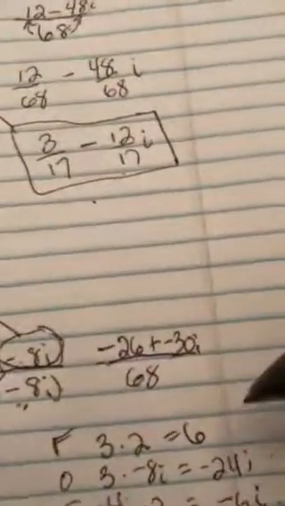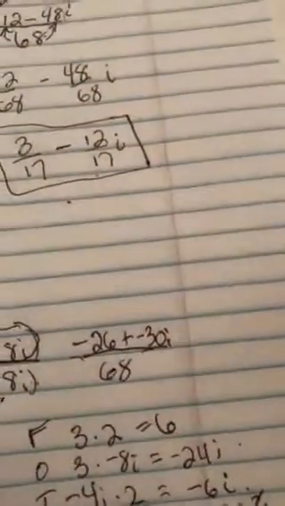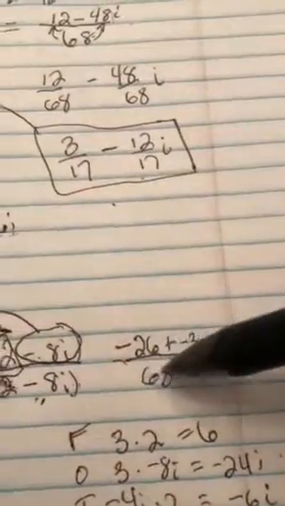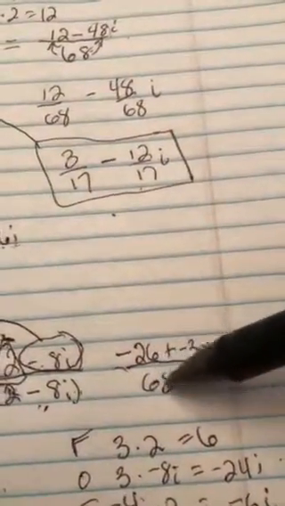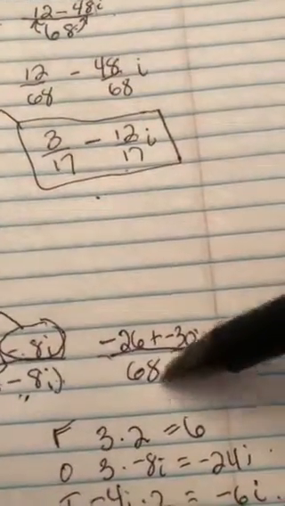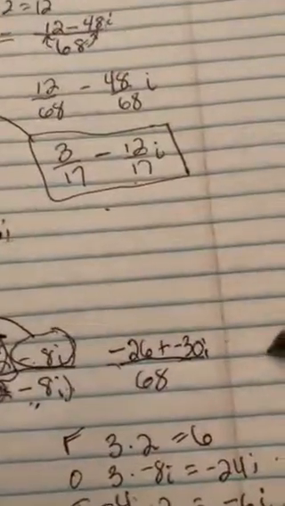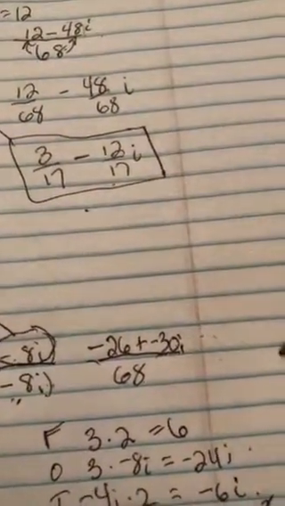Yes, this can be simplified. Yes, it can be broken out. But if your student gets here, I am thrilled. So right now, if we can just get here, that's fine. If you want to see the final answer, I just plugged the 26 over 68 in the calculator and then the 30 over 68 in the calculator. I've got negatives, and I'd end up with something over something plus something over something I.